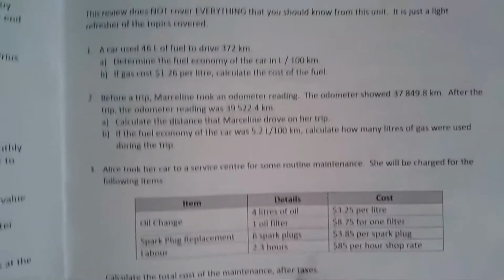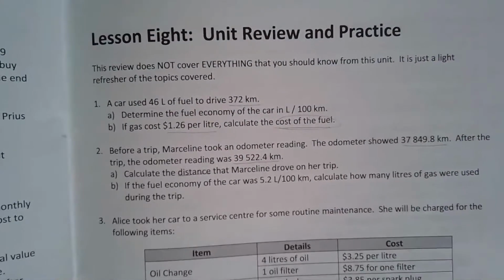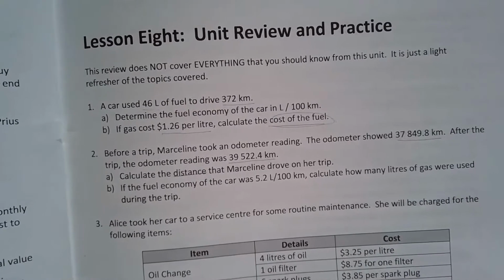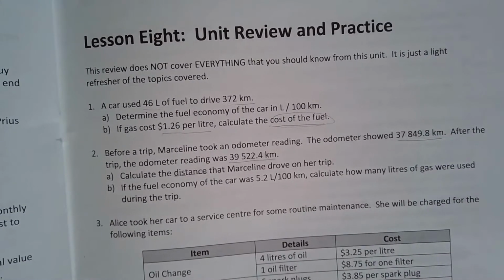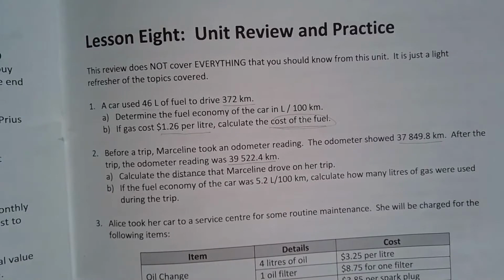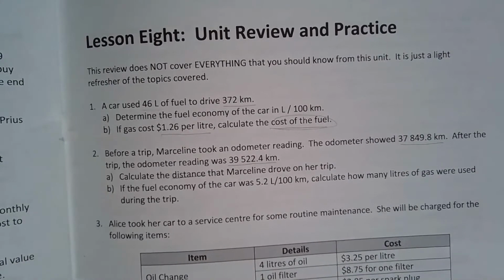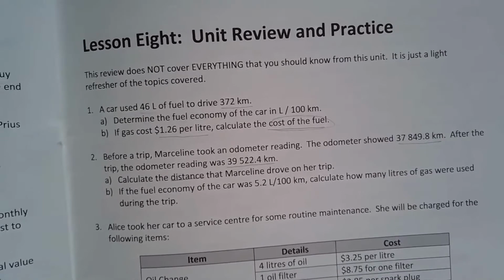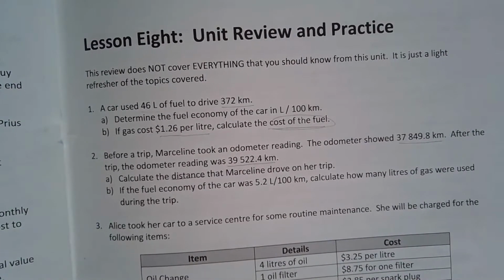So yesterday we talked about lesson 8, which is on review and practice. So you can certainly take a look at that one. I have the full solution for that on the blog as well. Okay.